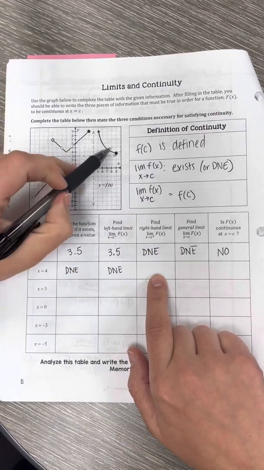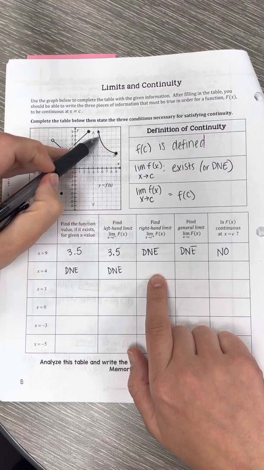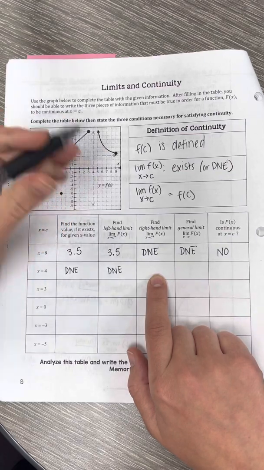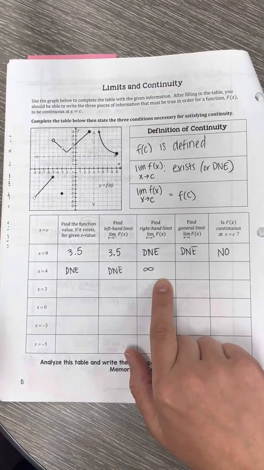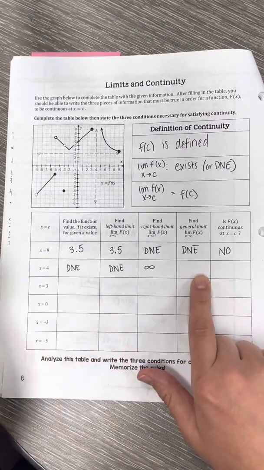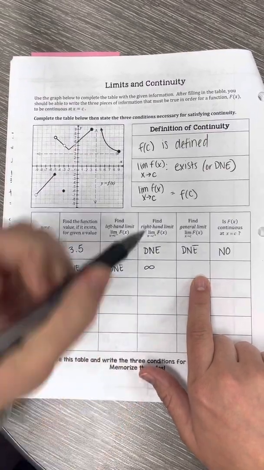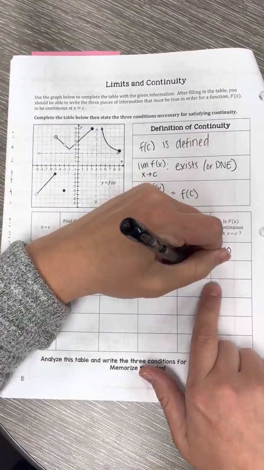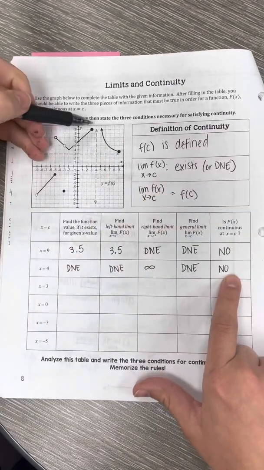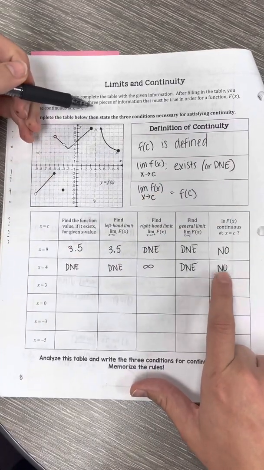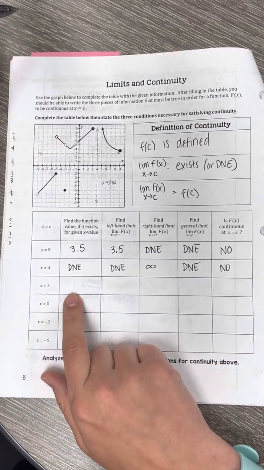Finding the right-hand limit: from the right, we are approaching x equals 4, but it is going up towards infinity. Find the general limit. Because these do not match, this does not exist. And then, is it continuous? Definitely not. There's discontinuity there, so it is not continuous at all.